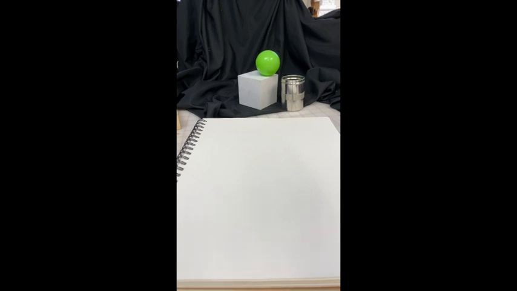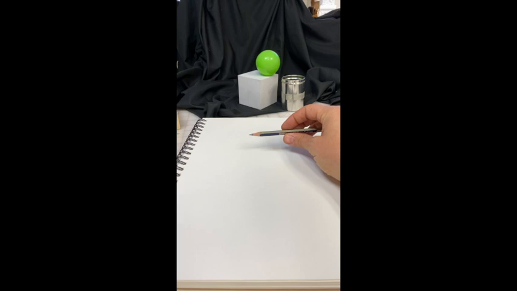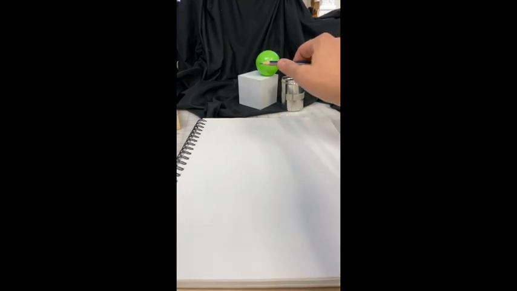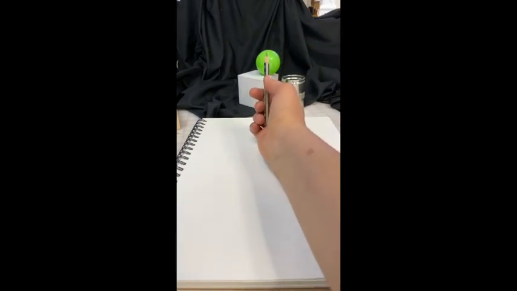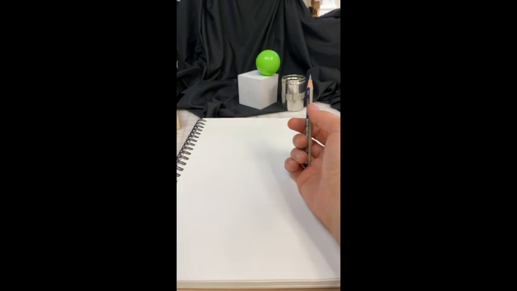Hi everyone. Today we're going to be talking about sighting. And sighting is what artists do with their pencil to measure objects that they have in front of them and to create ratios between the height and width of that object in comparison to everything else in the still life.